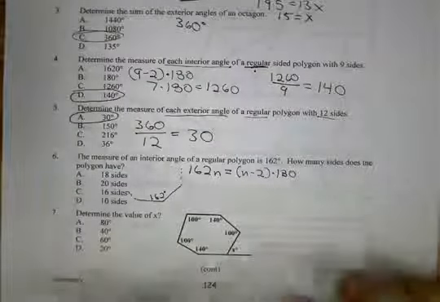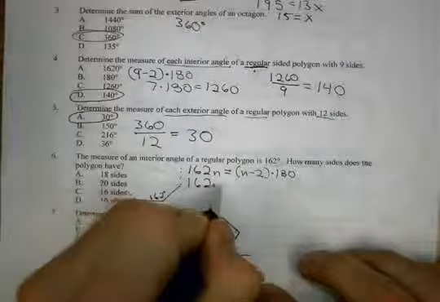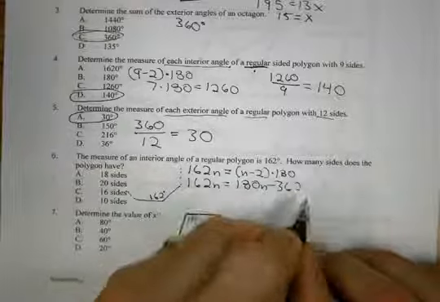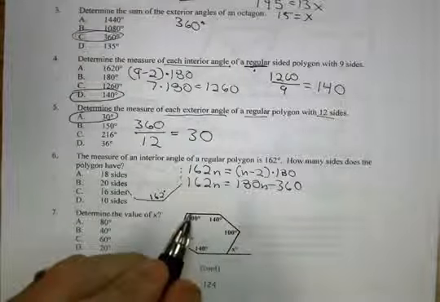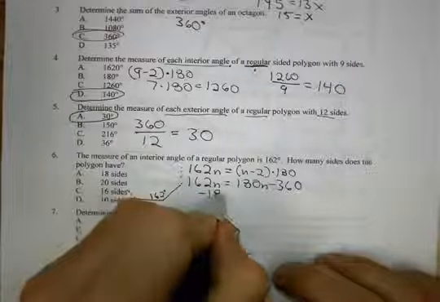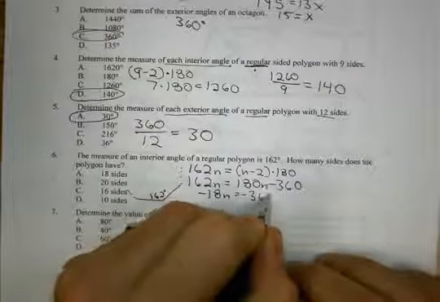Now I can solve for n, and that gives me 180n minus 360. I then subtract over the 180n from 162. I get negative 18n equals negative 360.